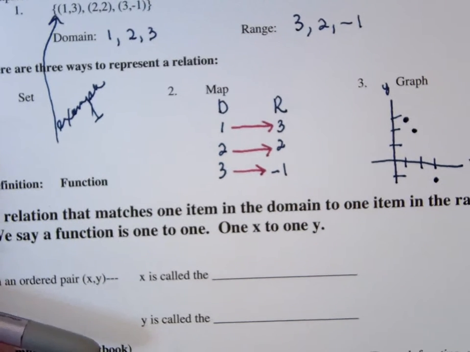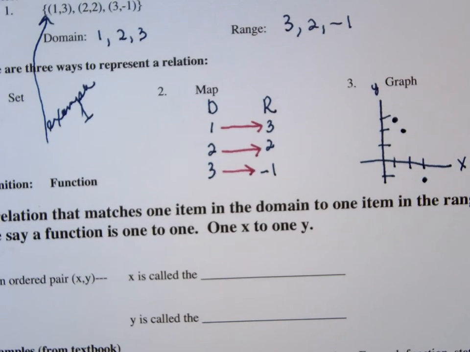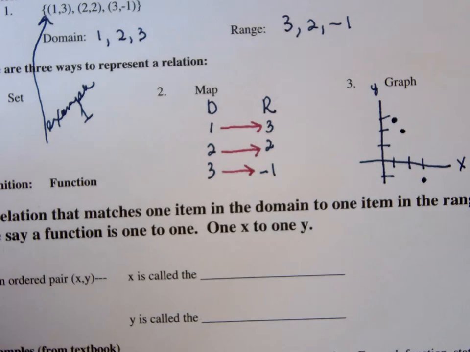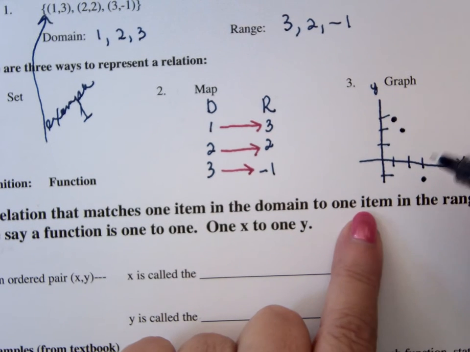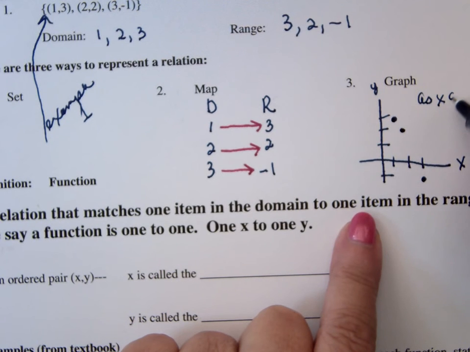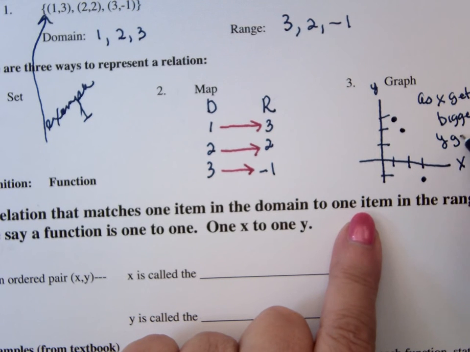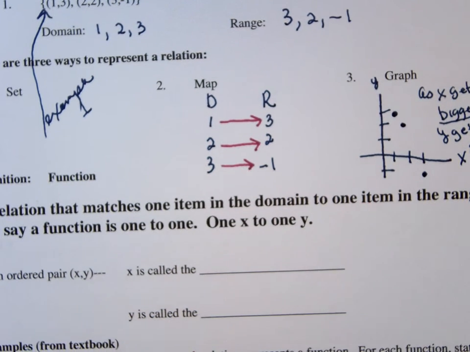And that's a picture of the relationship. If I look at the picture, it tells me several things. As I move from left to right, as x gets bigger, y gets what? Smaller.